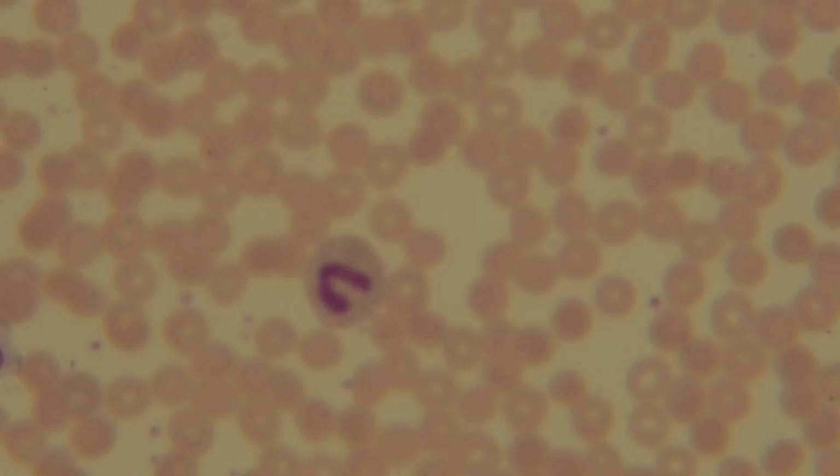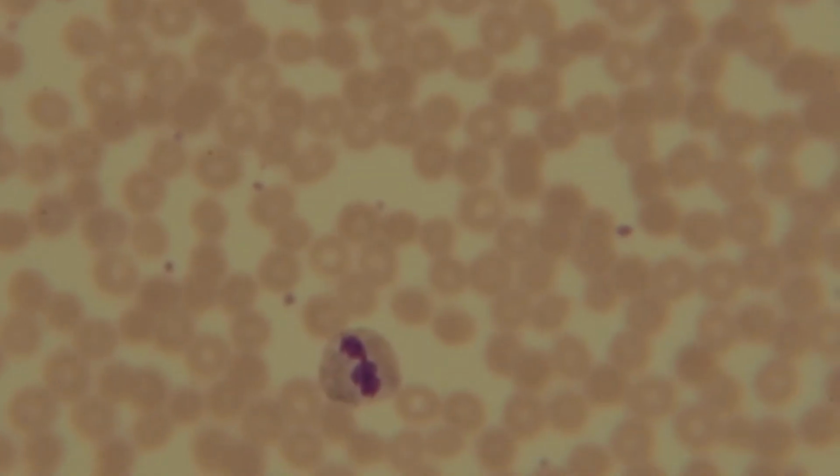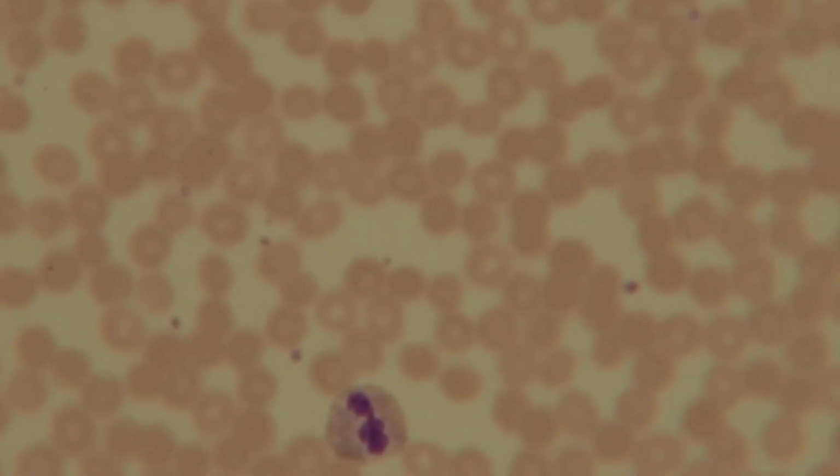I'm going to call it a band, because it's very much more continuous. It's an older-looking band. It's more on the mature side of being a band, but it's a band. Neutrophil.